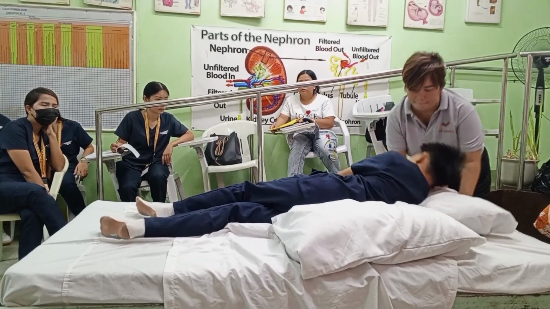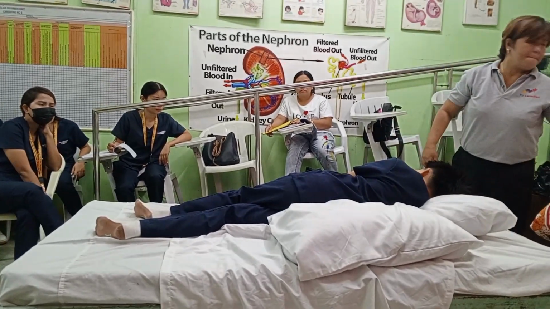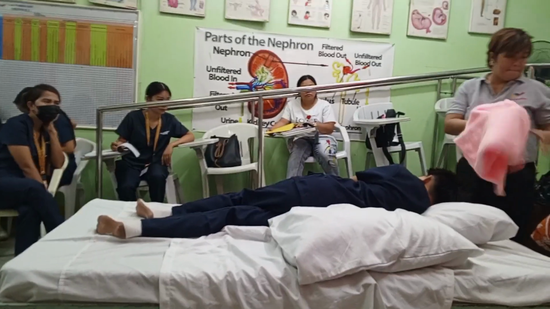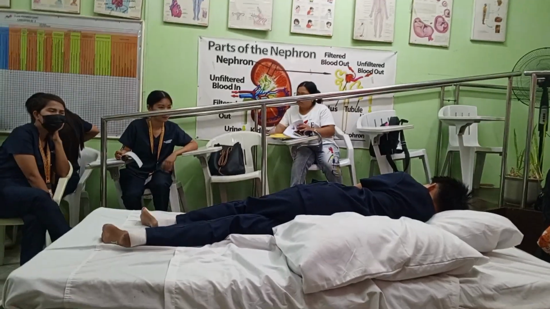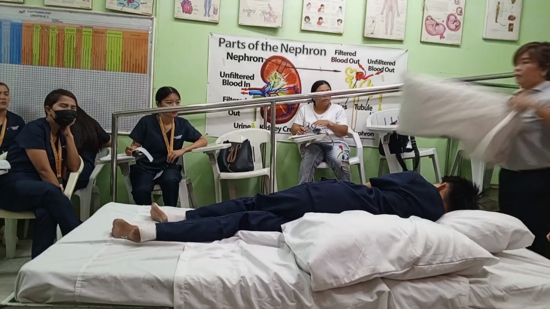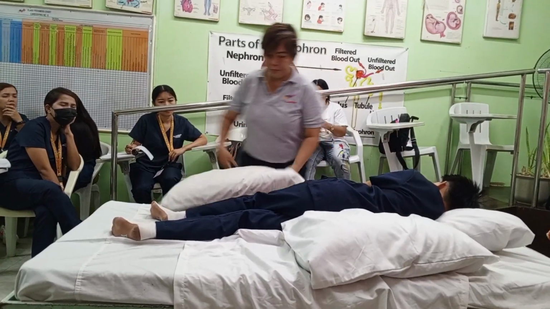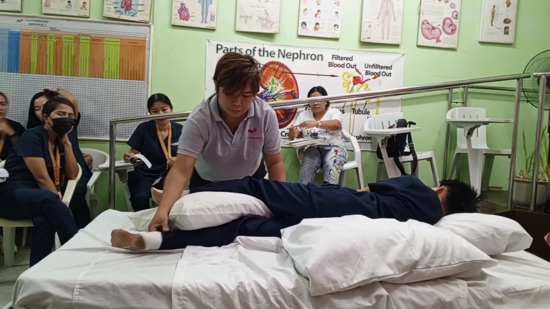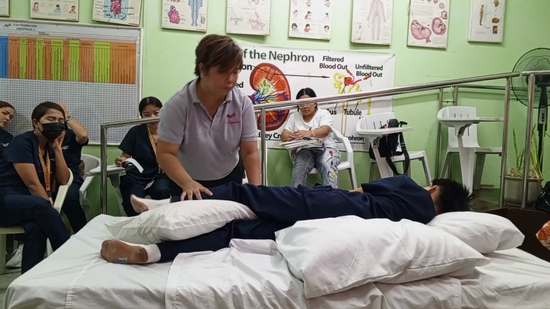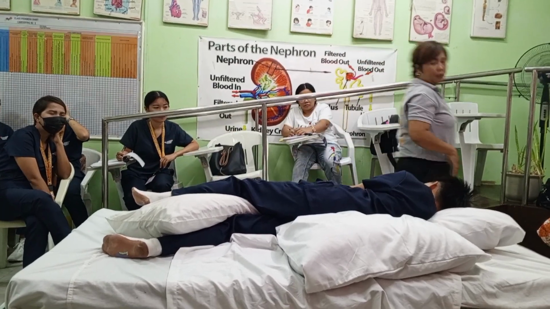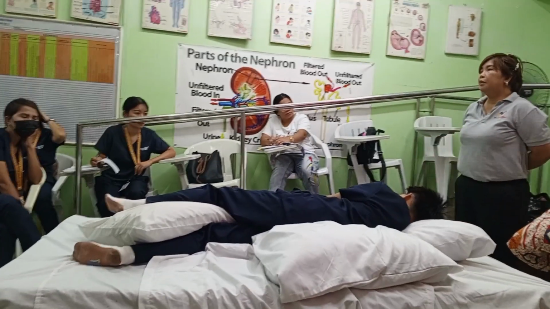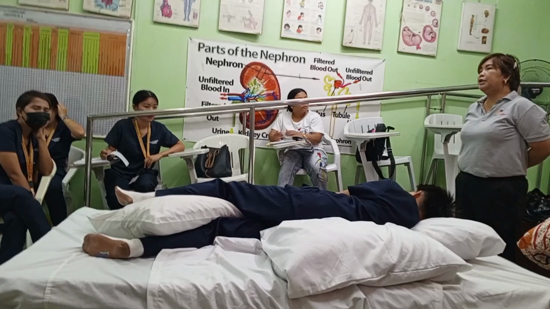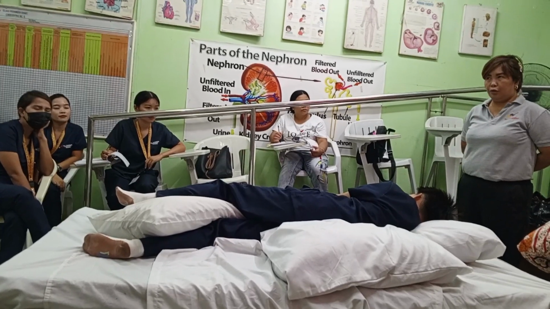Shoulder here. So, the patient is now on the side lying position.